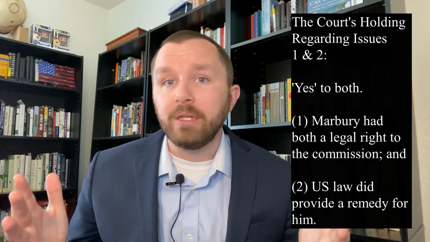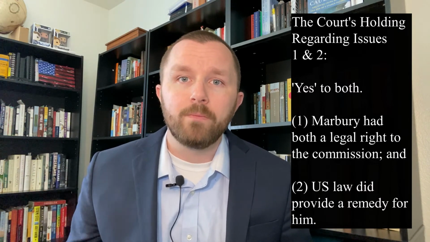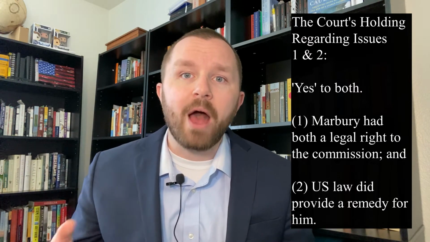Without being too trite about it, the specifics surrounding the court's holdings regarding issues 1 and 2 aren't too terribly important to the legacy of Marbury v. Madison. The court's findings on those issues can be summed up as, yes, Marbury had both a legal right to the commission and U.S. law did provide a remedy for him. But it is in the court's reasoning and holding concerning issue 3 where we find why this case is so important. The court answered issue 3 by examining 2 sub-issues.